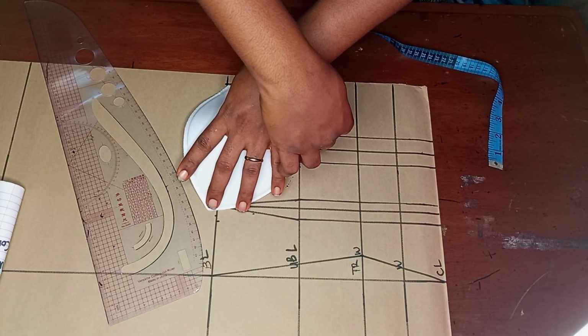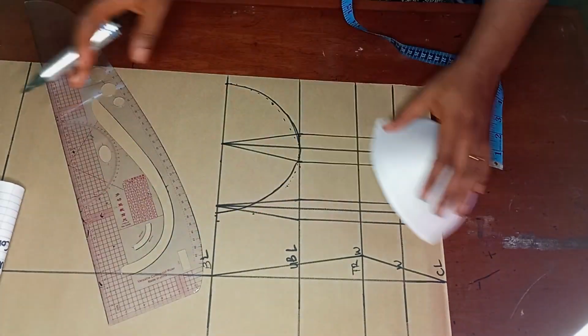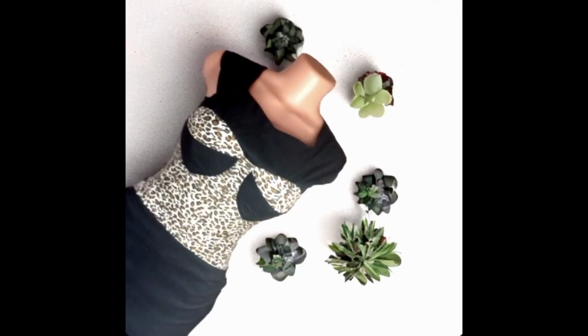So today we are going to be drafting a corset pattern. That is what we are going to be looking to learn today, how to draft a corset and all there is to know. And after stitching it, this is the outcome of the cutting, the drafting, the stitching. This is what it's going to be looking like.